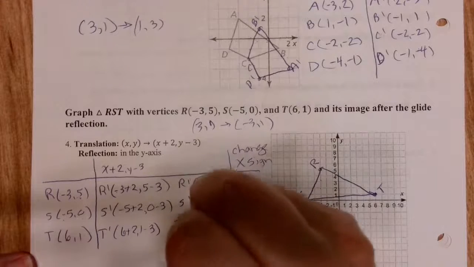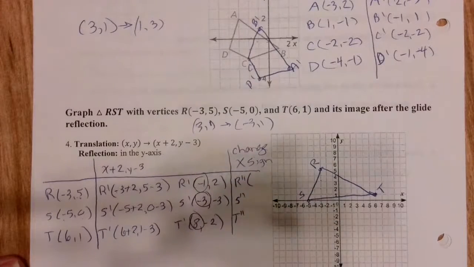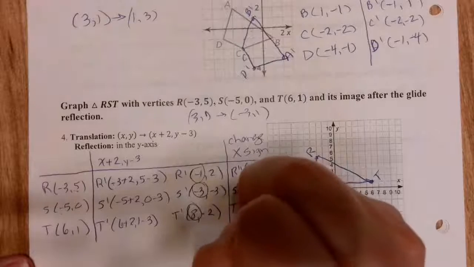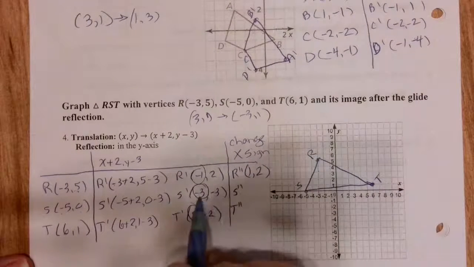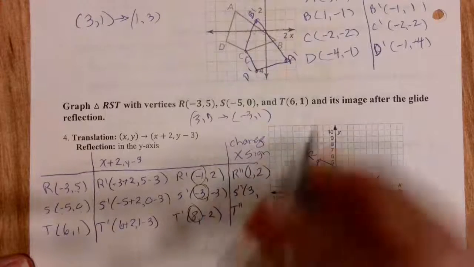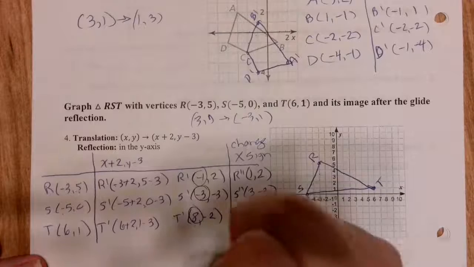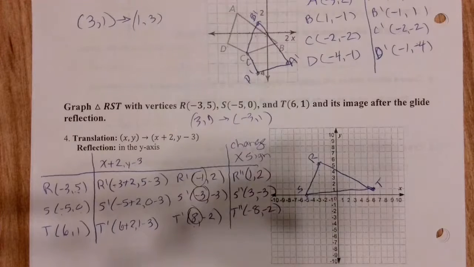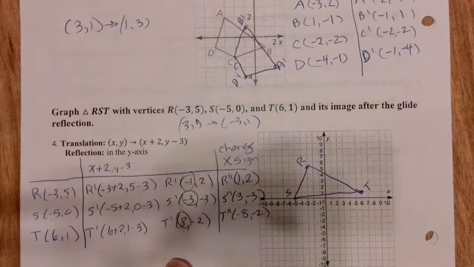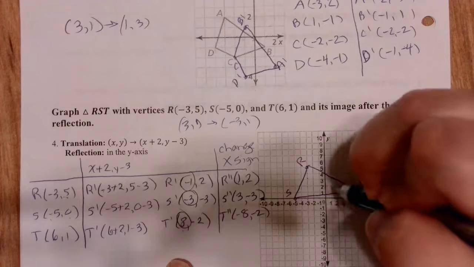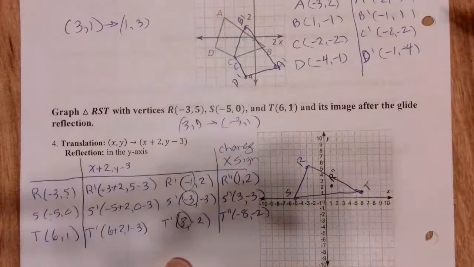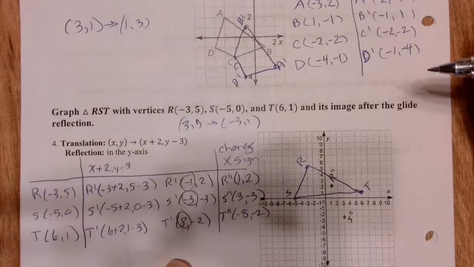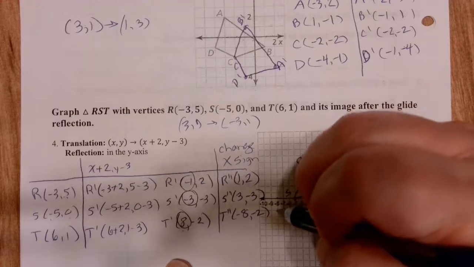Now, I find it helpful to go through and just circle the x values. That way I don't get confused in the middle and just switch for whatever reason. So change the -1, keep the 2 the same. Change the -3 to +3, keep the second one the same. Change the 8 to a -8, keep the -2 the same. And there we go. There's R double prime, S double prime, T double prime. All we have to do is graph it now. So, the point 1, 2 is R double prime. S double prime is 3, negative 3. T double prime is negative 8, negative 2.